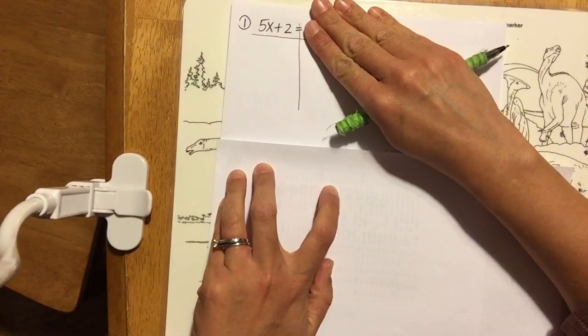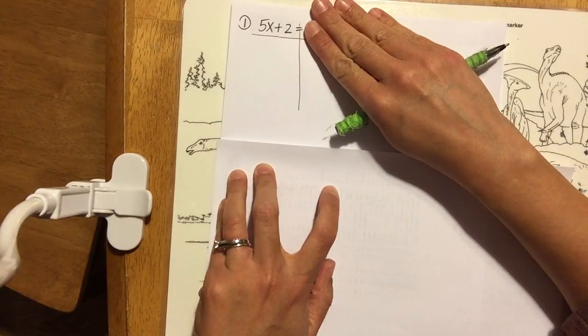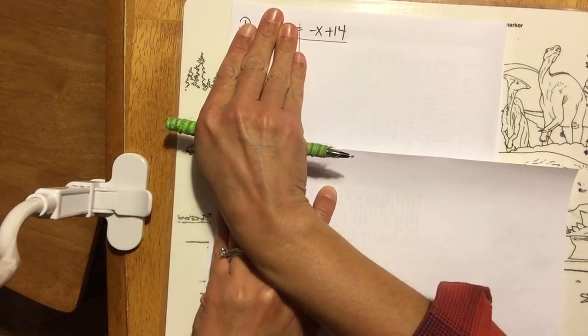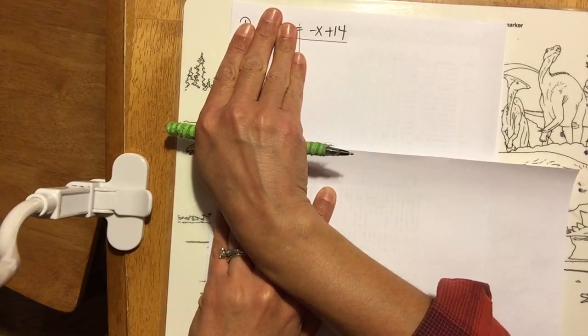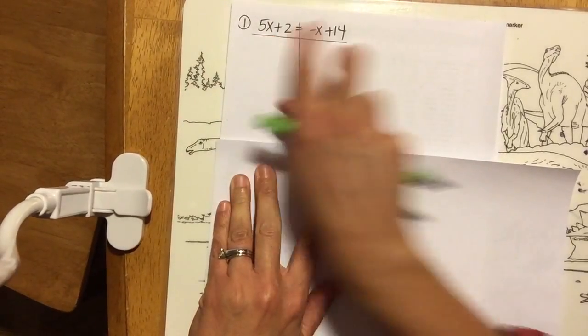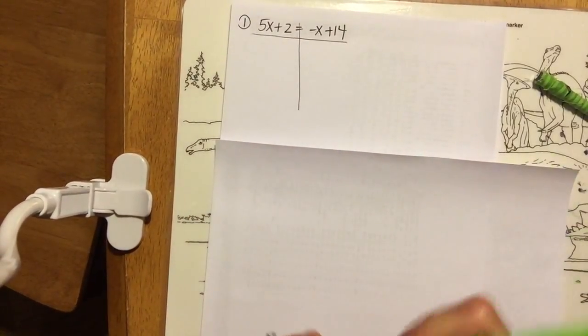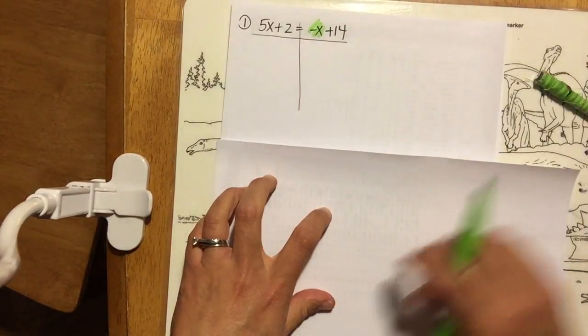Take a look at the left-hand side to see if I can combine any like terms. Because there are no like terms, I'm going to take a look at the right-hand side. I cannot combine any of those terms there, so I'm going to move forward to step 3 and try to isolate my variable. I'm going to look for the variable term that has the least. That would be this negative 1x.